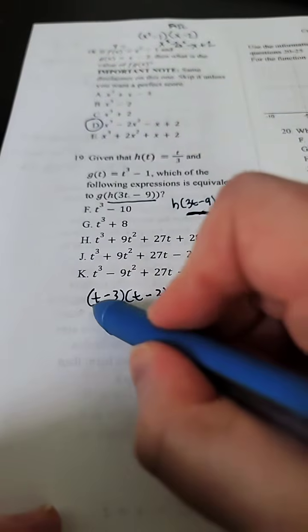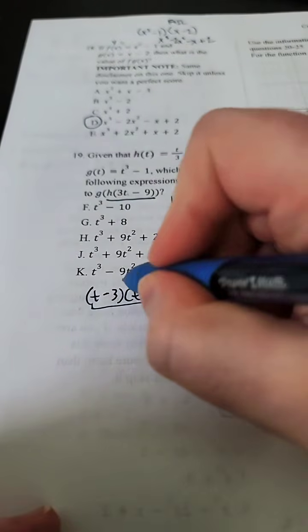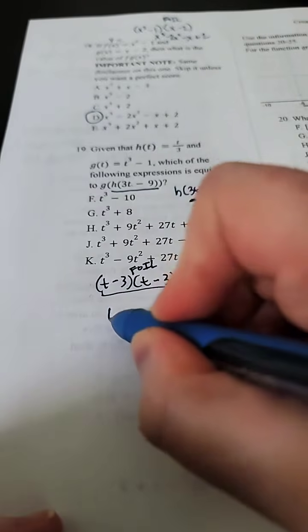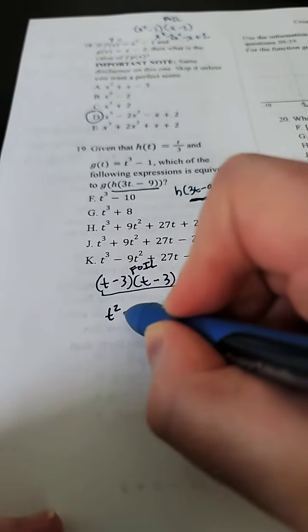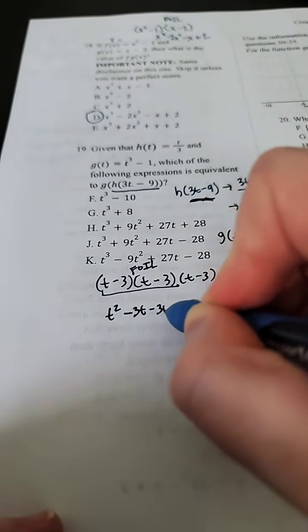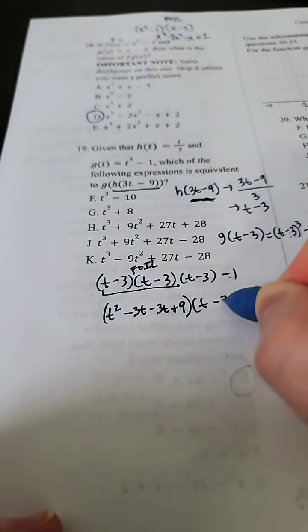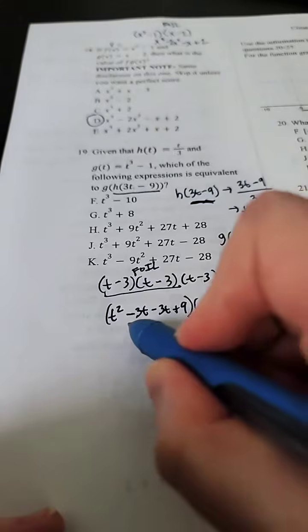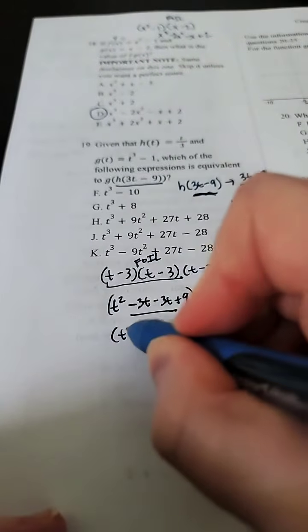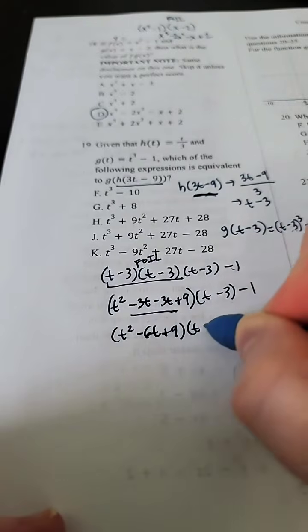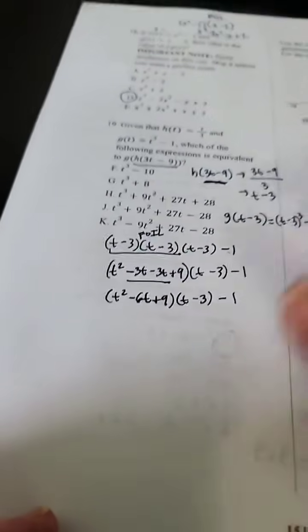Then we're going to start by FOILing this right here, because it's 2 terms plus or minus in parentheses times 2 terms plus or minus in parentheses. That's going to give us t squared minus 3t minus 3t plus 9, all of that times t minus 3, minus 1. If I combine my like terms, I get t squared minus 6t plus 9 times t minus 3, minus 1.